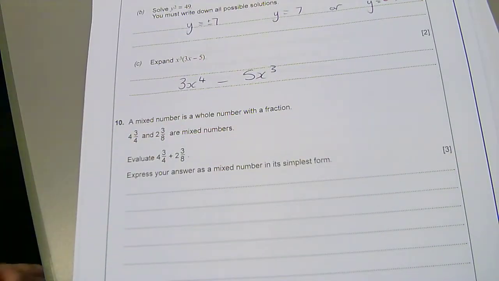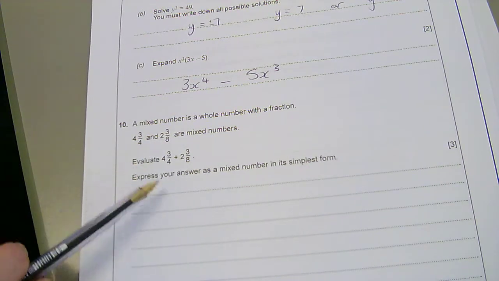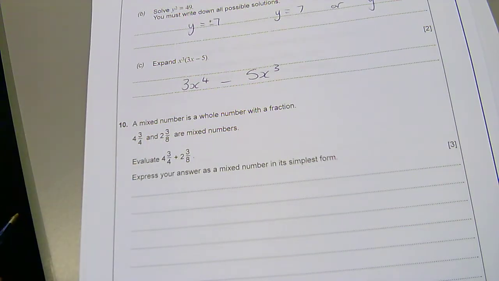Mixed numbers. A mixed number is a whole number with a fraction. 4 3/4 and 2 3/8 are mixed numbers. There's a couple of different ways to do this. You could do 4 add 2 and get 6, and then deal with the fractions and add that on after. That's probably my preference. Or you could turn these into top-heavy fractions and then deal with them. Which way would you prefer to do?